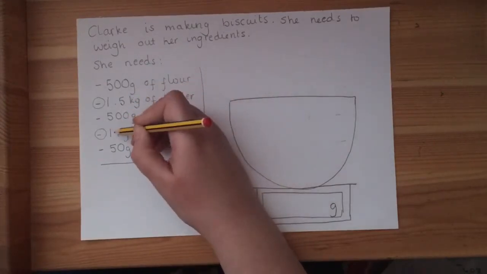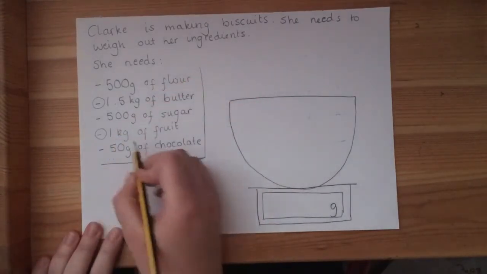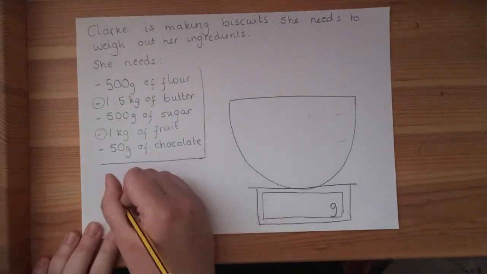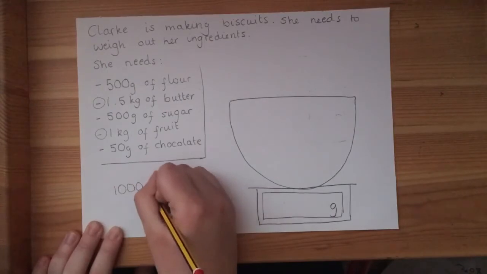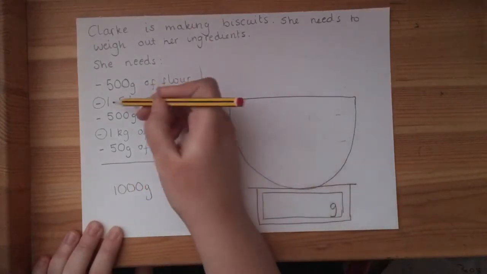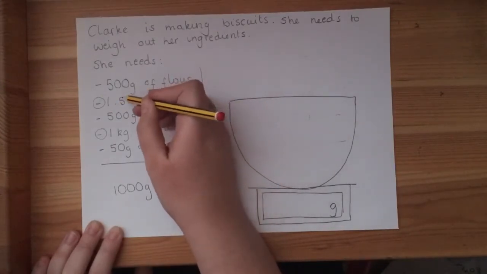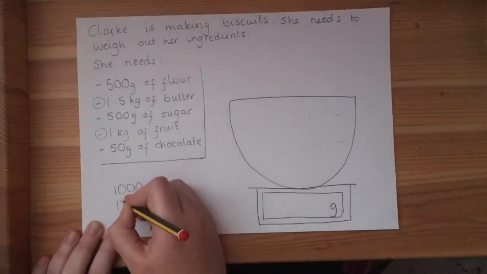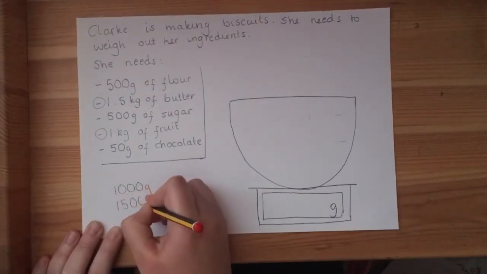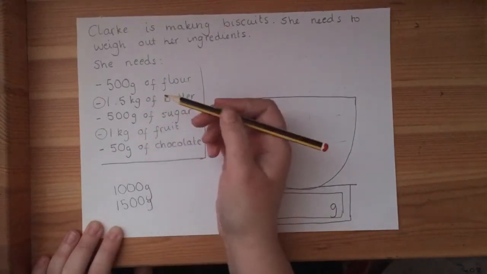Now remember, if it doesn't have a 5 or any numbers after it, I need to add 3 zeros. So 1 kilogram of fruit suddenly becomes 1,000 grams of fruit. Now I've already done 1.5. I know I have to add 2 zeros there because there's a number after my decimal point. So that becomes 1,500 grams. And now all I have to do is add my other ingredients.